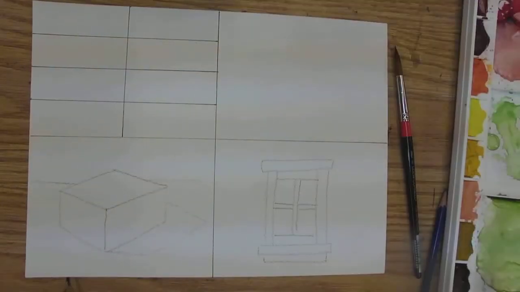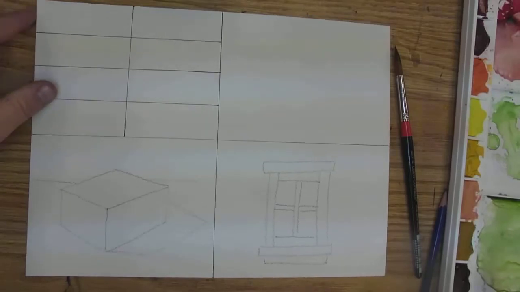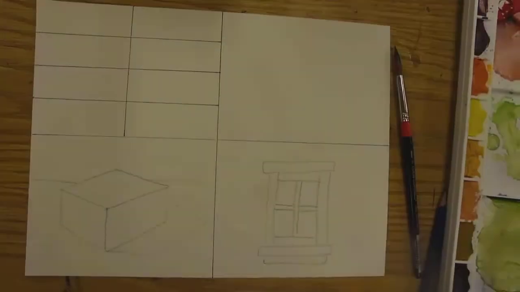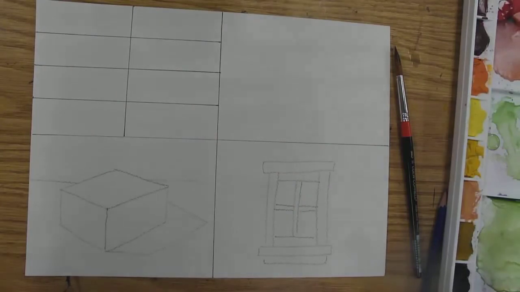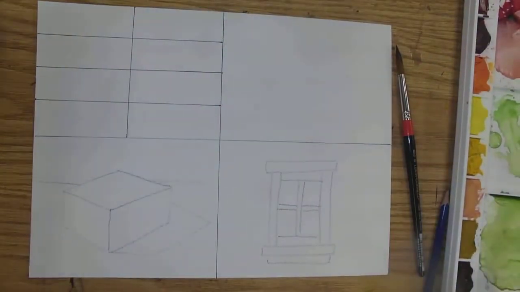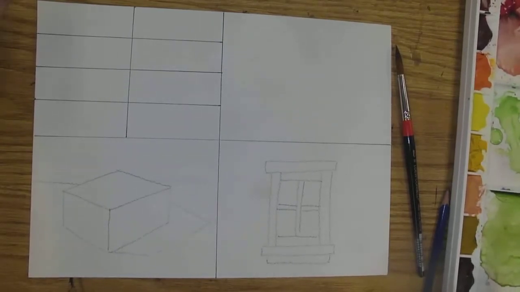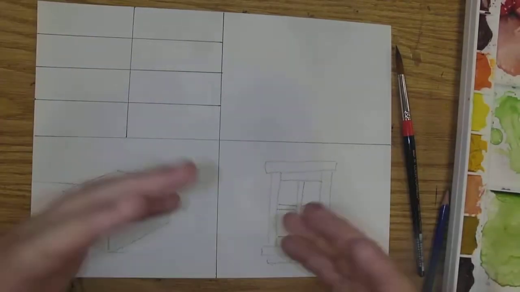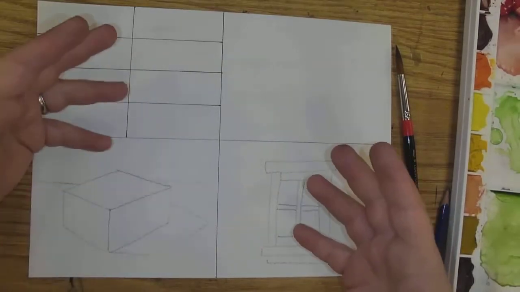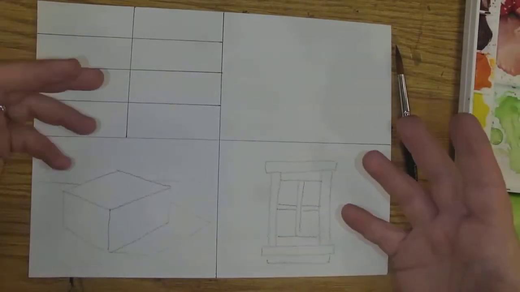Okay, so we're going to build on that by focusing on two different techniques that you're going to use quite often as you paint, and that's to use washes. A wash is technically an area of paint where you apply paint all at the same time and it remains wet until you're done, and then you let it dry.